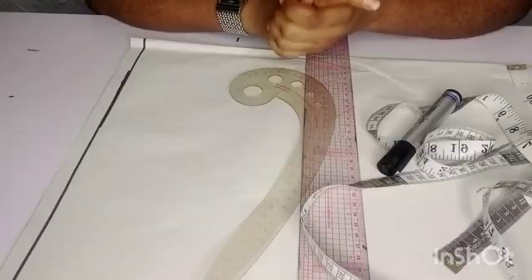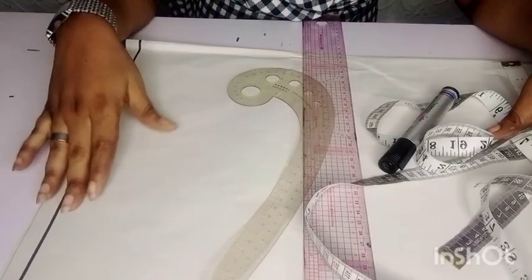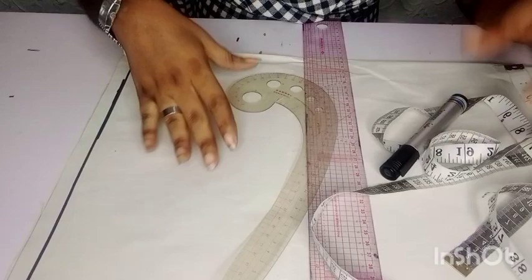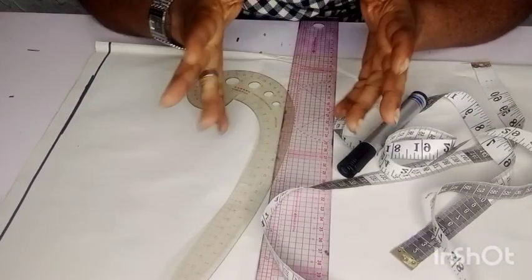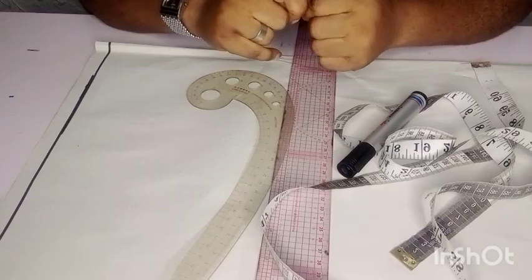In today's class, I want to teach us how to draft a basic bodice. Basic bodice, well detailed, well explanatory. Okay, let us go into the cutting table. Like I already mentioned, we are here to draft a pattern for a basic bodice.